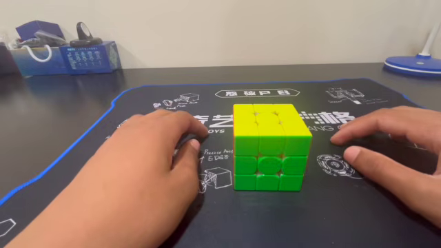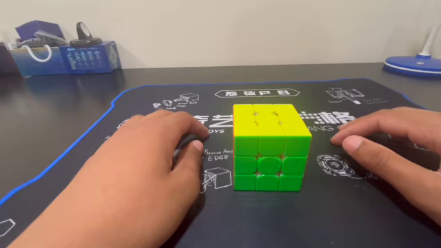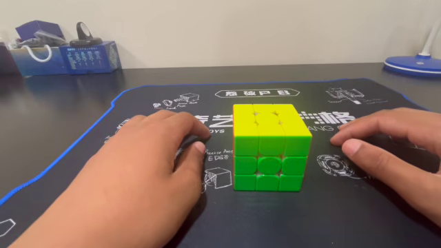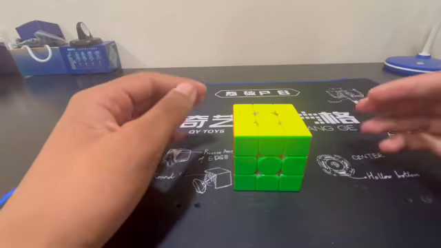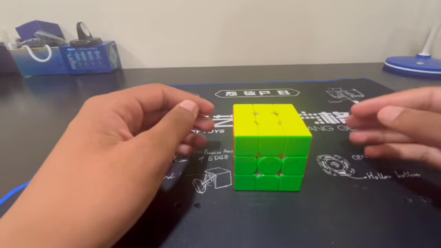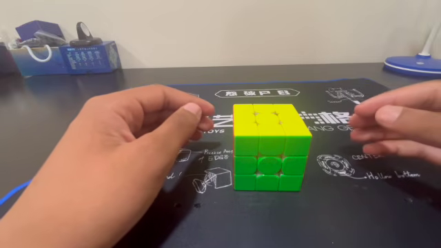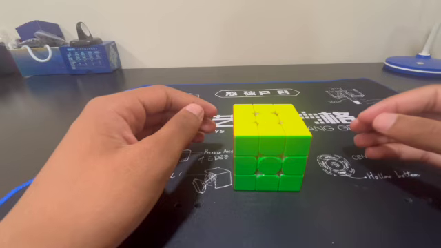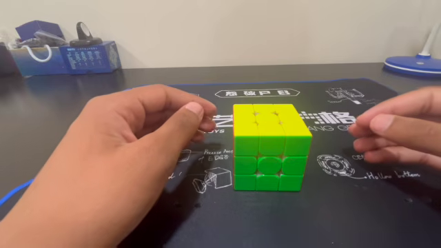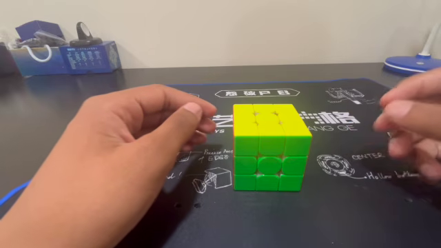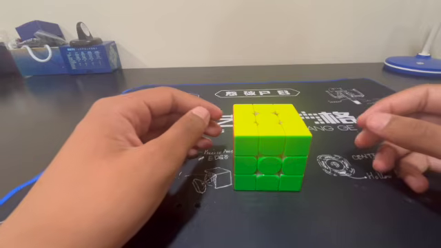The first range we're going to discuss is the 16 to 19 second range. This is by far the easiest stage to improve on, so let's start off with the first improvement, which is to become full OLL and full PLL. Most people don't take this seriously because they think that it's too hard or it makes no difference. Well, here's a perfect example as to why it can shave off a couple seconds.